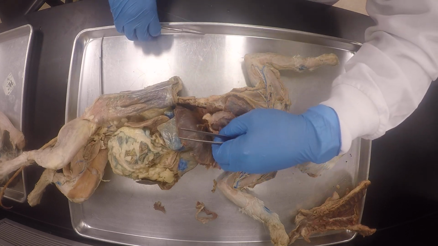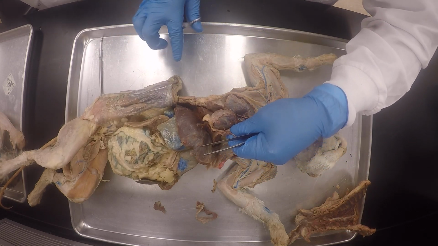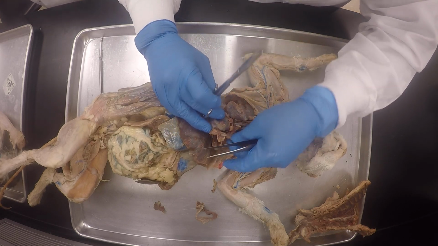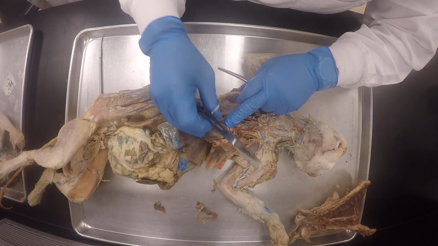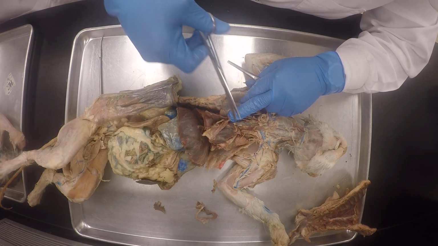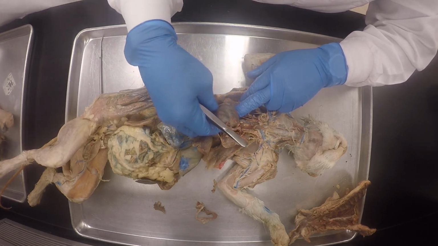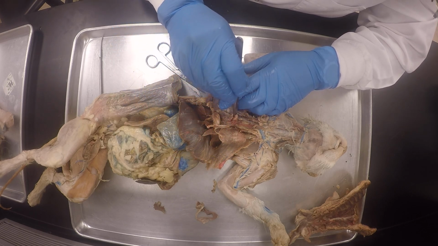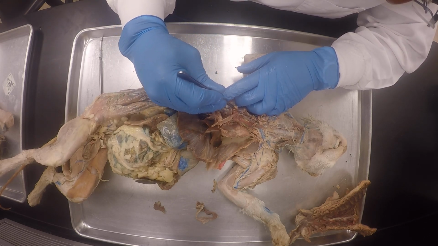So I'm just removing the pericardium just to show that aorta. I'll show you that it's definitely the aorta. It's more vibrant when that's cut off, more evident. You could really see it when we remove it. You see, there's just a bit of fat here.